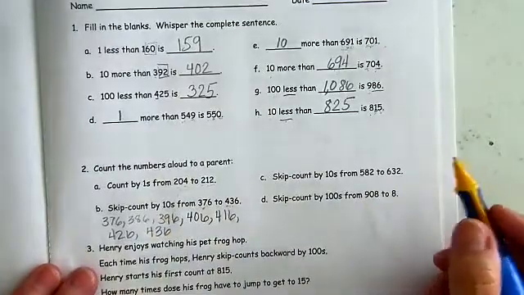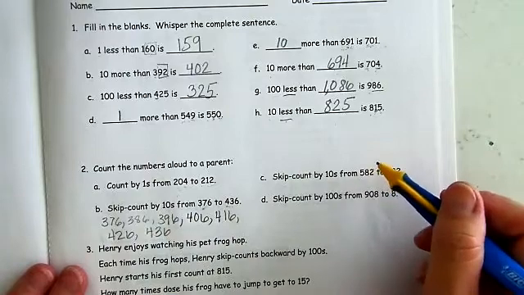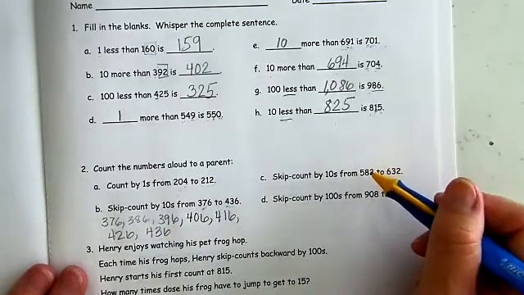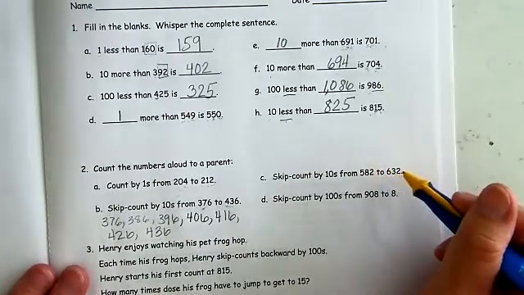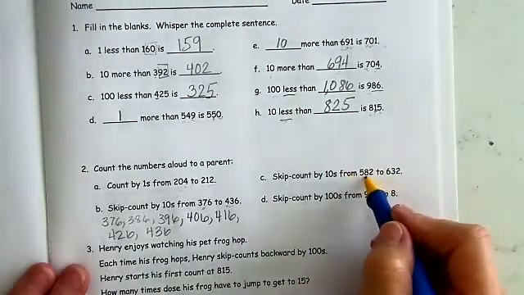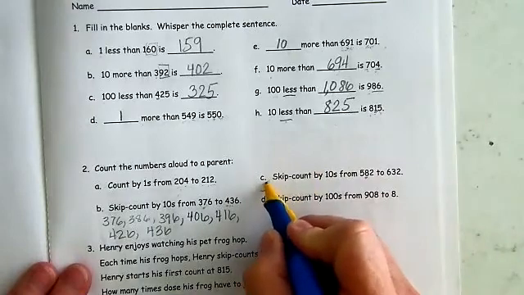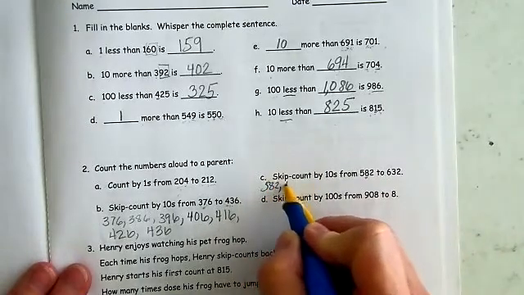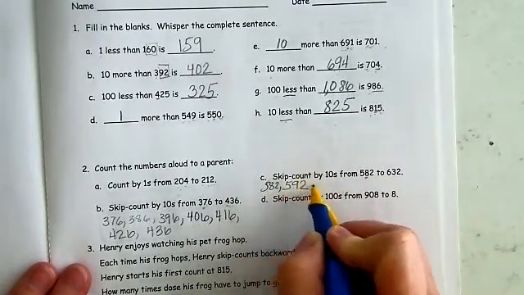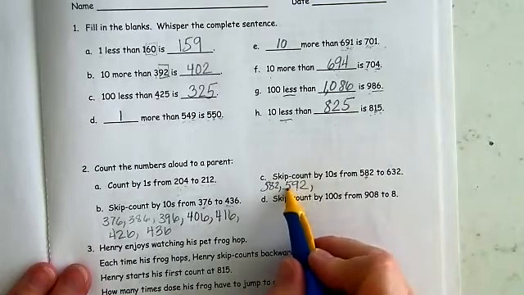Doing another tens. We're going to skip count from 582 to 632. Same thing, at some point, we are going to change over to 100. So we've got 582, 592. When we change this, when we add another 10, it's going to change our hundreds.